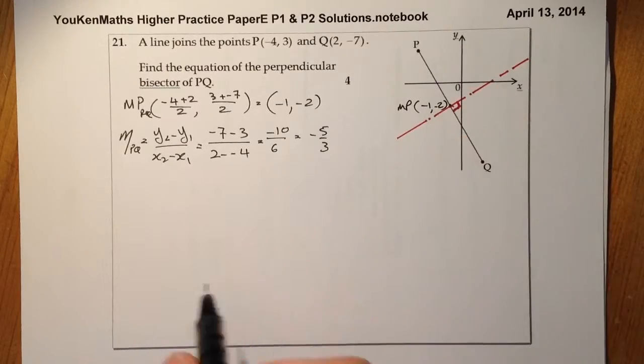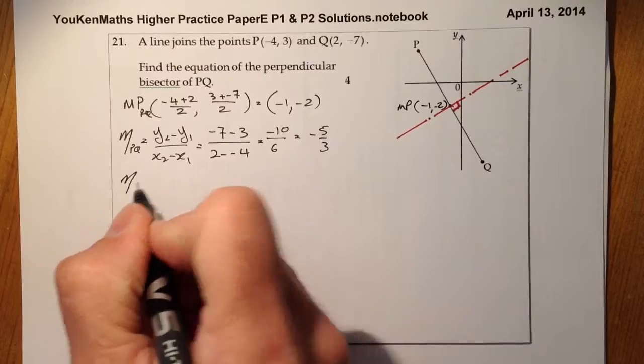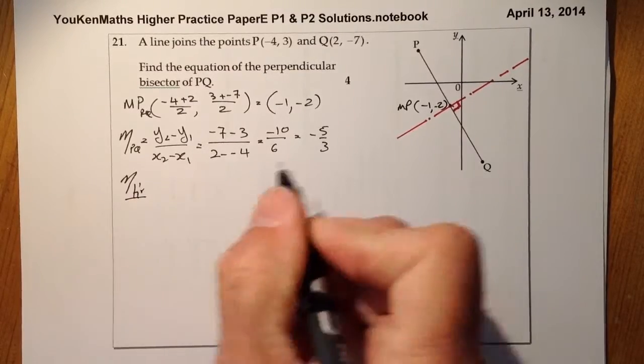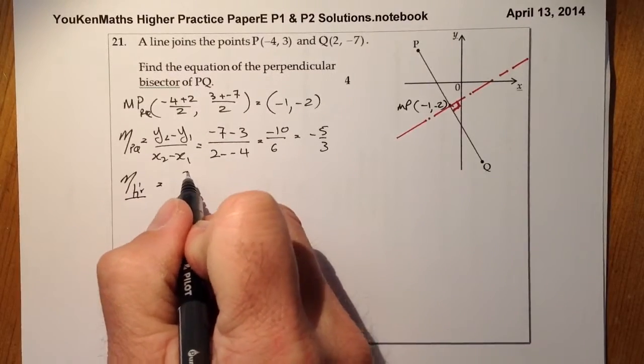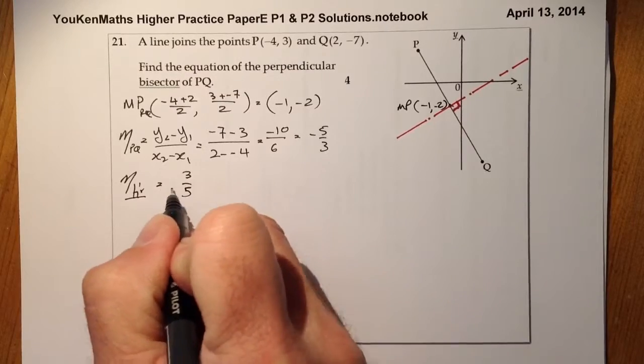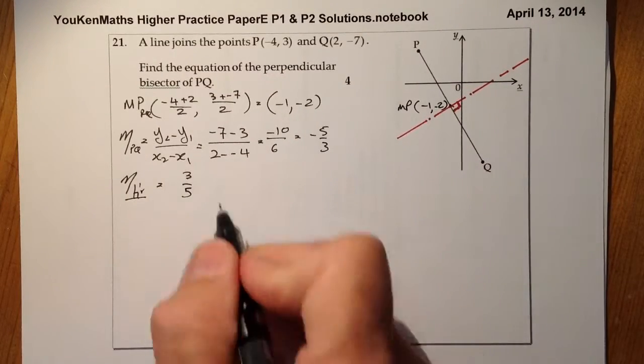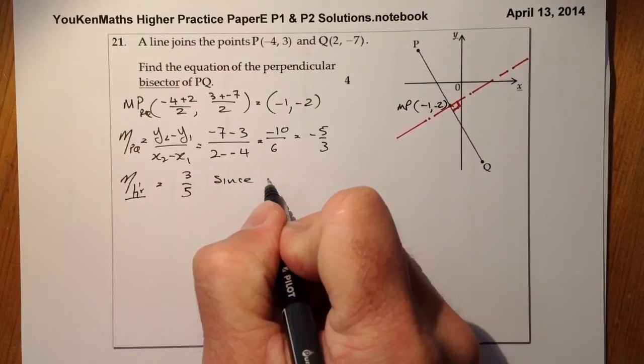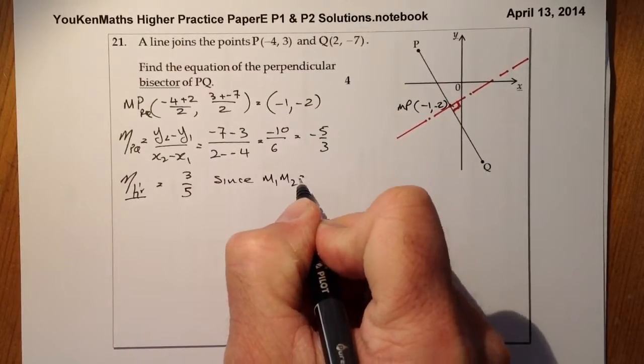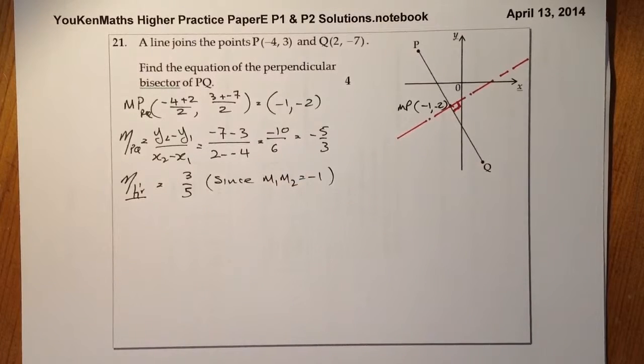To get the perpendicular gradient, what I'll do there is I'll just go for flipping that gradient over, and I'll change the sign. So instead of it being a negative, I'll change it to positive. And remember that's since gradient 1 times gradient 2 equals minus 1. That would be for perpendicular gradients.